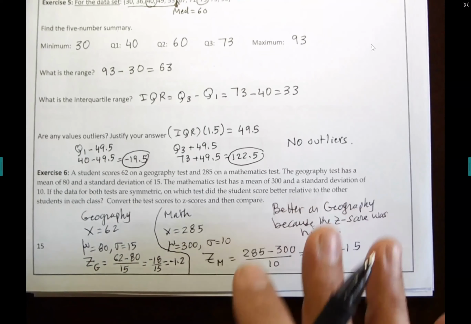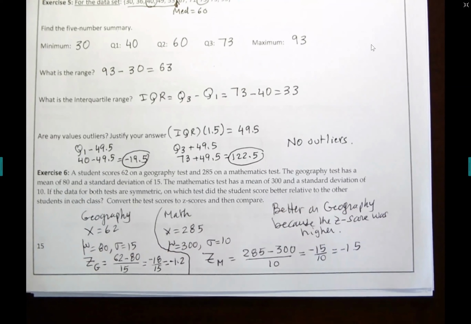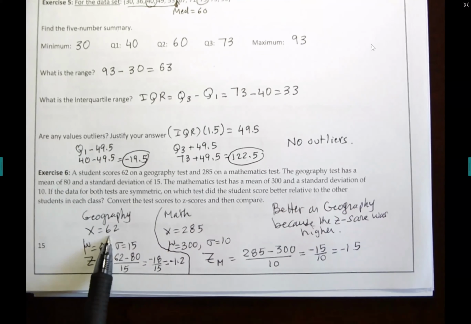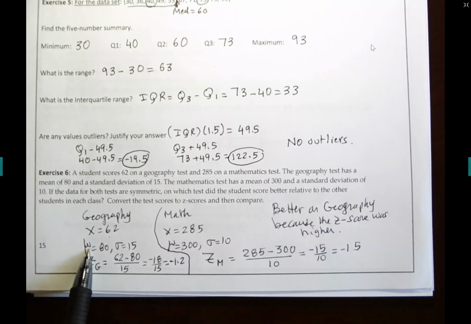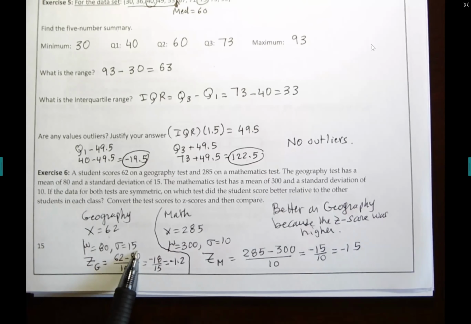Exercise 6. A student scores 62 on a geography test and 285 on the math test. The geography test has a mean of 80 and a standard deviation of 15. The math test, however, had a mean of 300 and a standard deviation of 10. We want to know on which test the student performed relatively better when compared to the rest of the class. In order to do that, guys, you have to convert to a z-score.